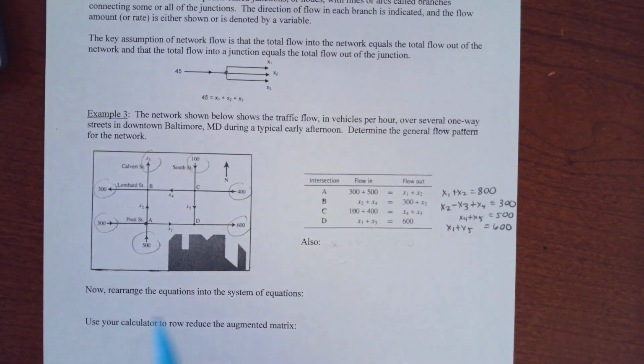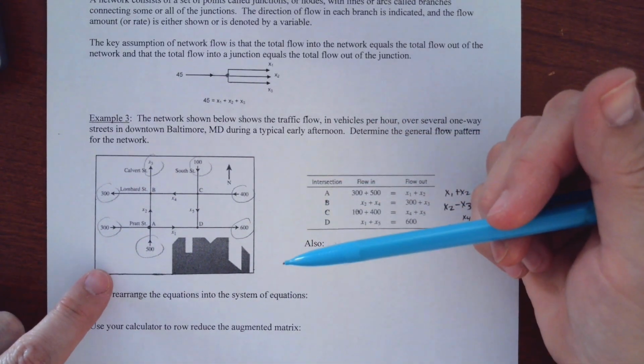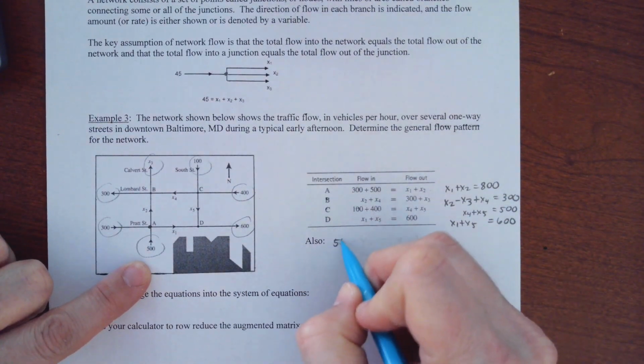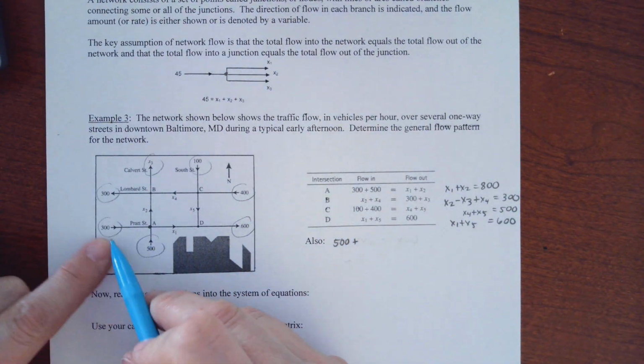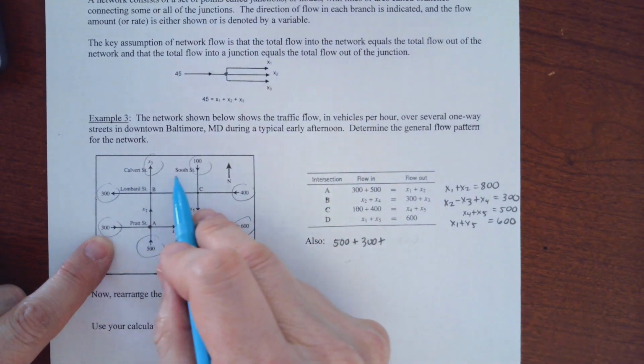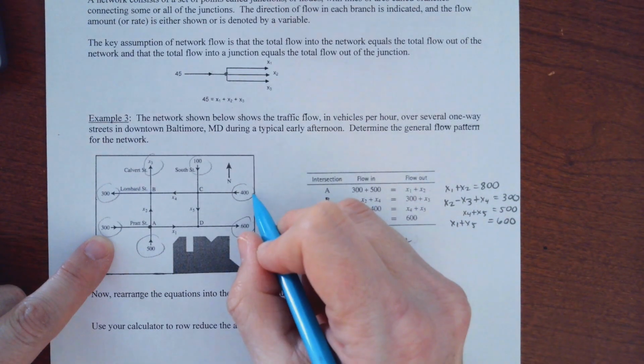All right, so let's do everybody coming in. So 500 in, plus what else is coming in? 300, plus 100, plus 400.